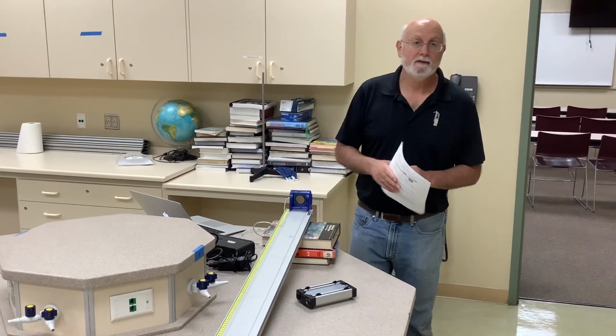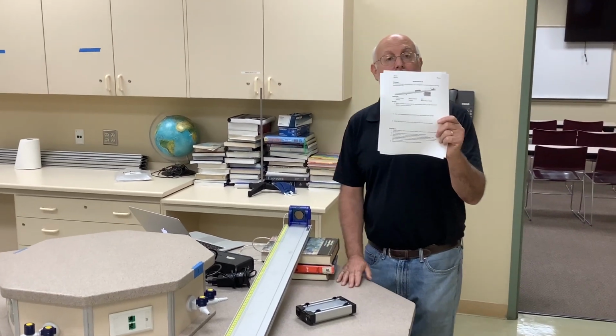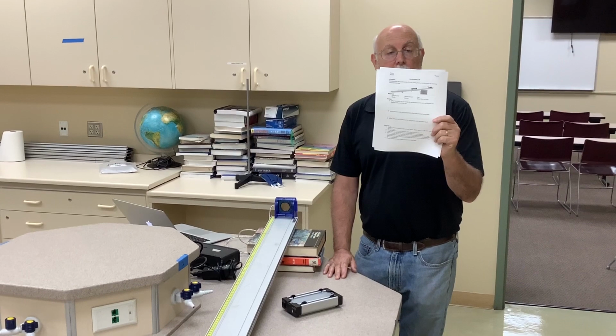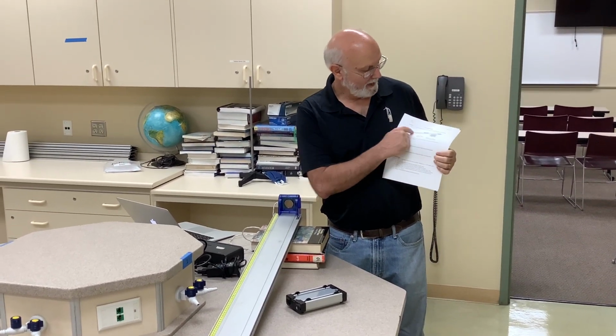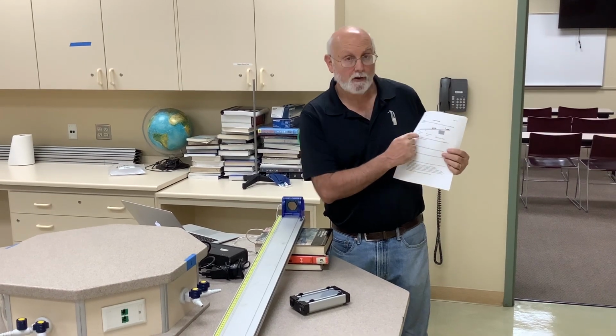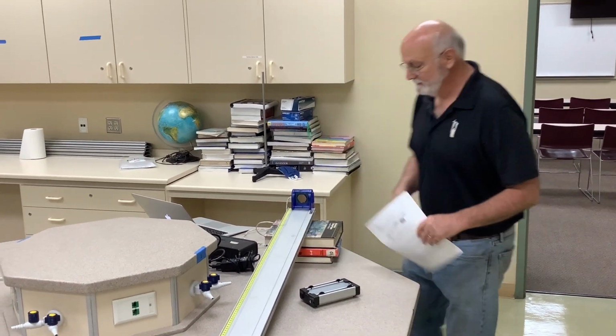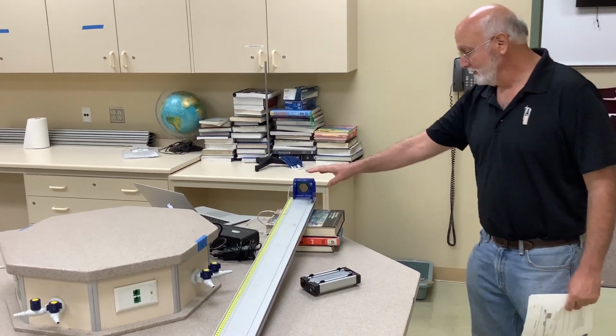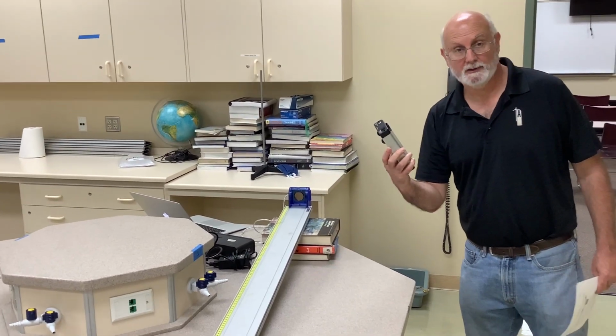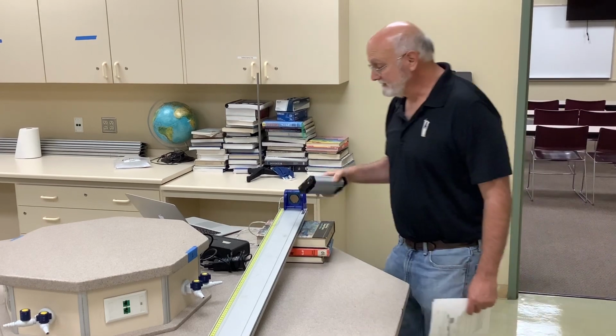Today we're going to be working on the acceleration lab. This is the lab that looks like this. And what you're going to notice in the picture is that we have books, a ramp, a motion sensor, and a cart which is going to be going down. Now notice this is at a slant.